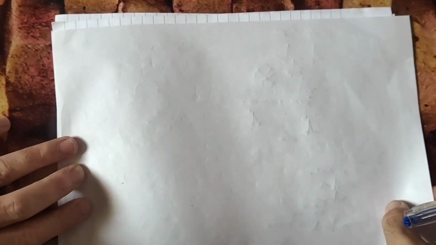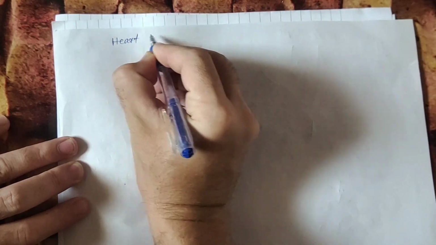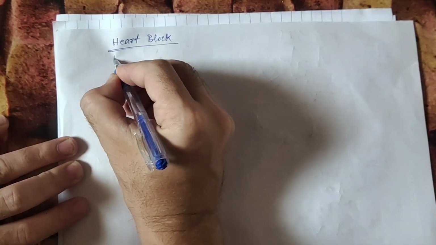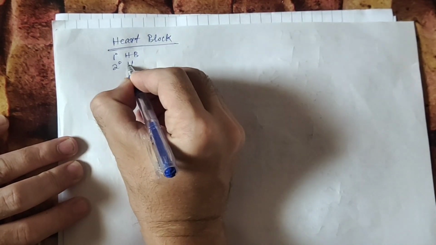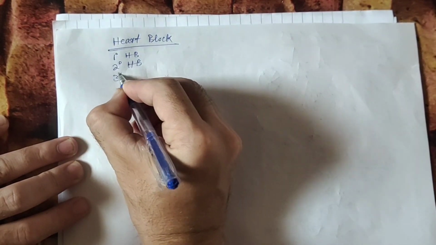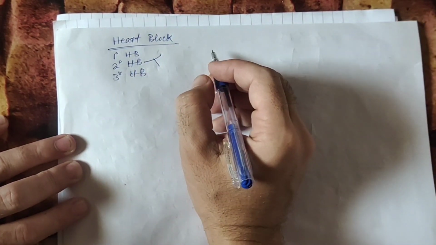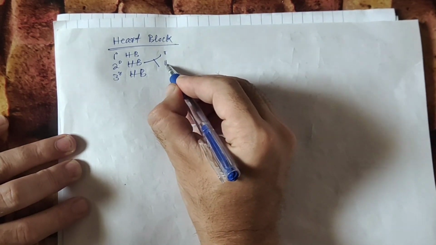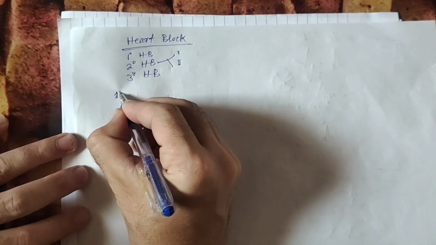Now we need to start with heart block. We have three kinds of heart block: first degree heart block, second degree heart block, and third degree heart block. And we have two types of second degree heart block: Mobitz type 1 and Mobitz type 2. Now we start with first degree heart block.